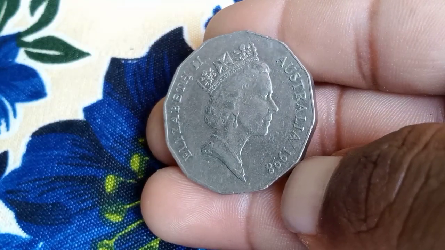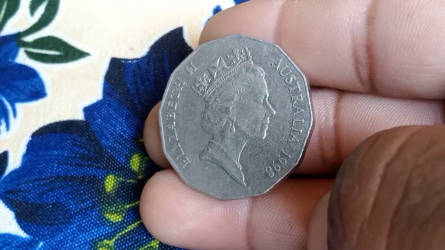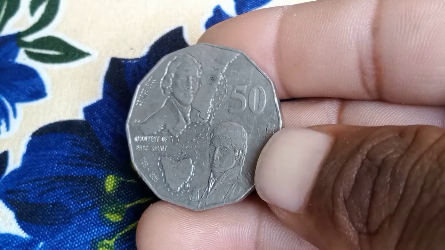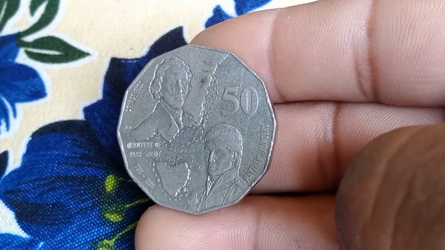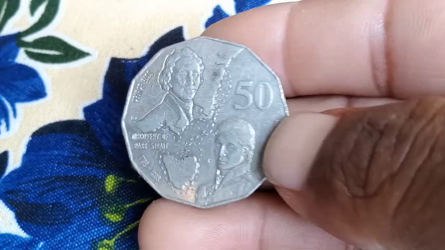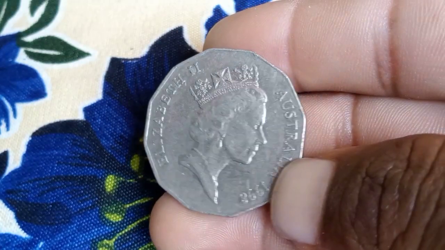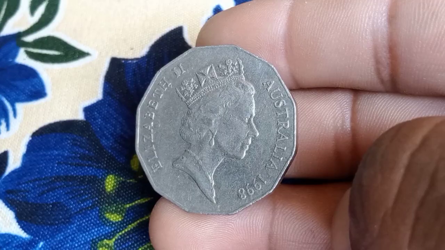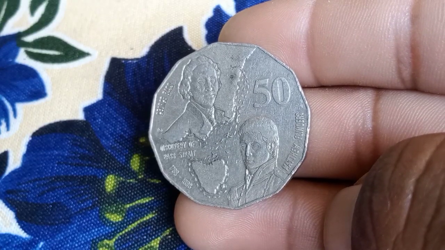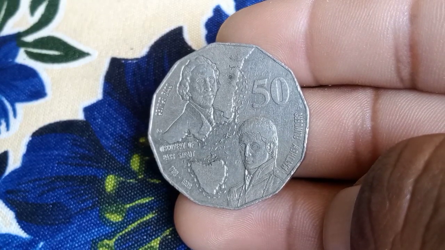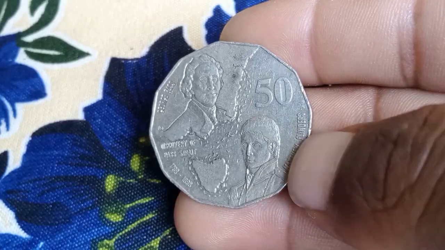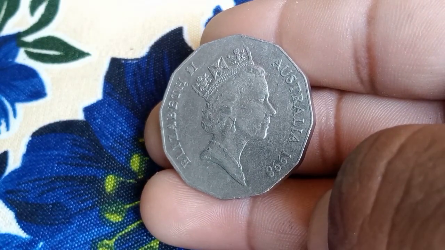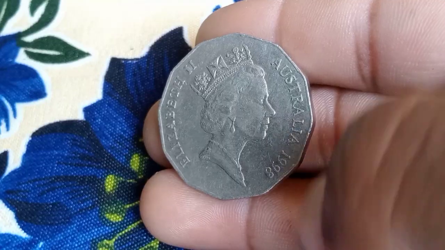So, what about the market value? As of today, a 1998 Australia 50-cent Bass and Flinders coin in fine condition can fetch around $140,000 to $175,000, depending on the exact condition and demand among collectors. Coins in extremely fine or uncirculated condition may reach even higher prices, reflecting their rarity and preservation. It's important to note that market trends can fluctuate, but this coin has consistently remained a popular collectible.